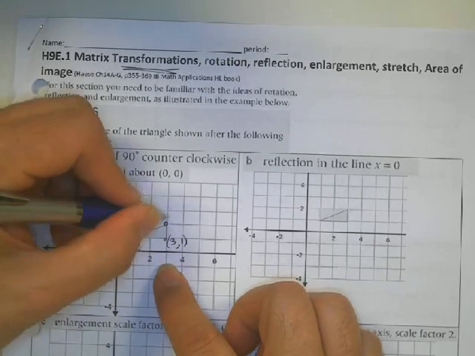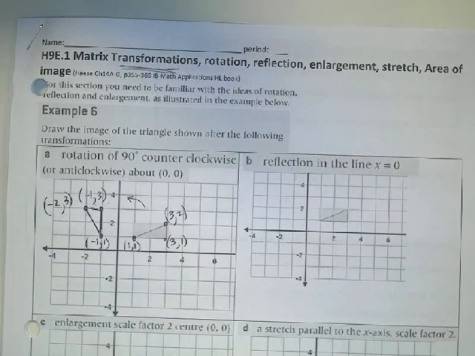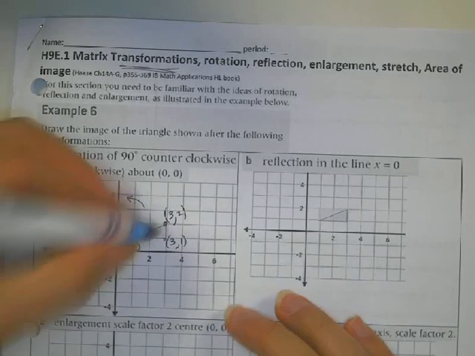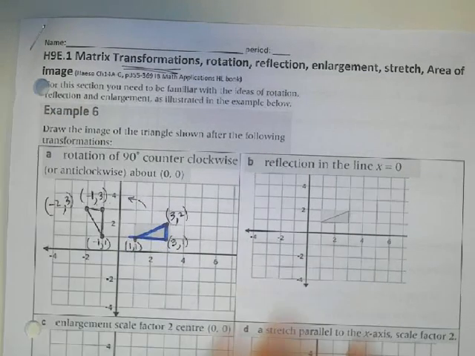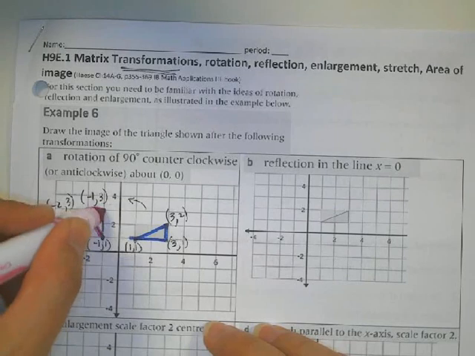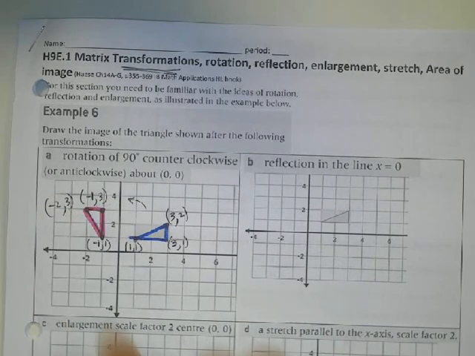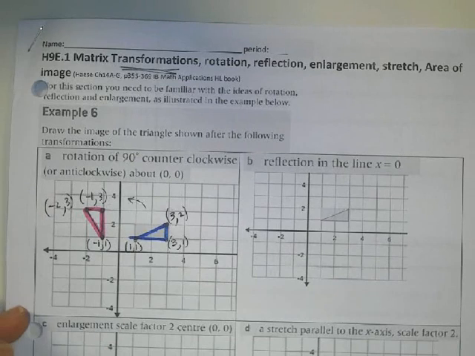Uh, (-2, -3). Okay. So I think what's important to notice is how the numbers change, and we're going to talk more in detail about that when we start making our transformation matrices.